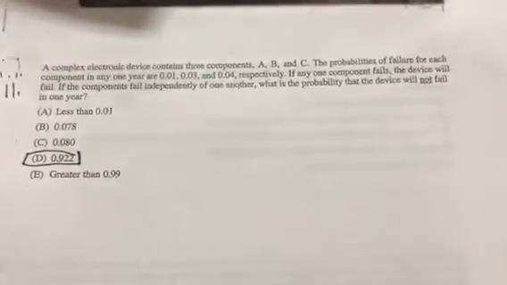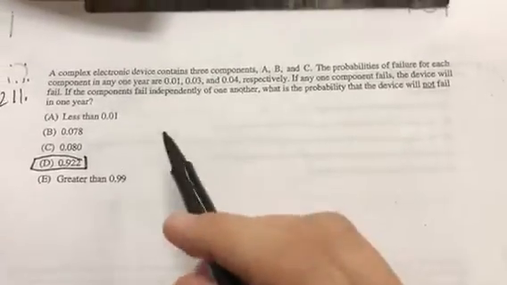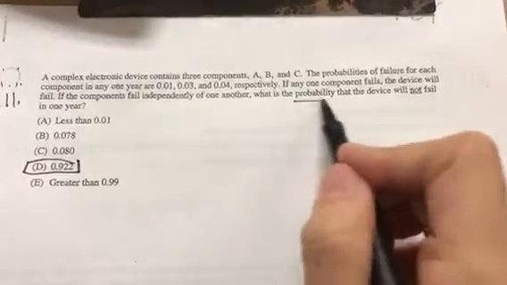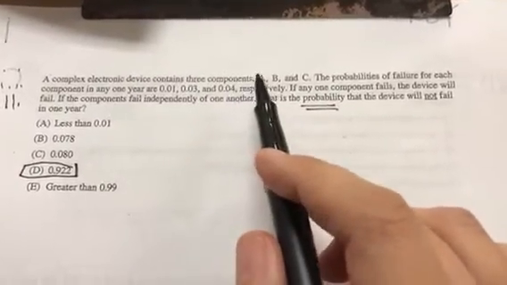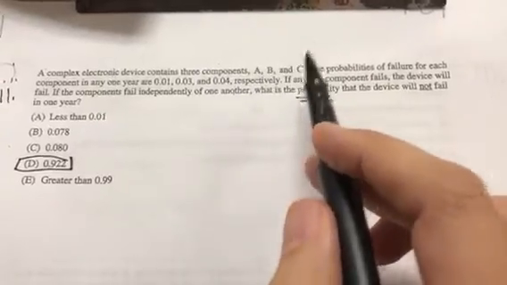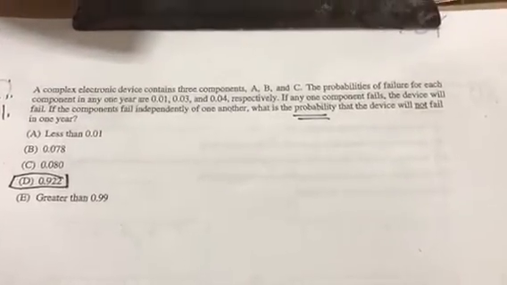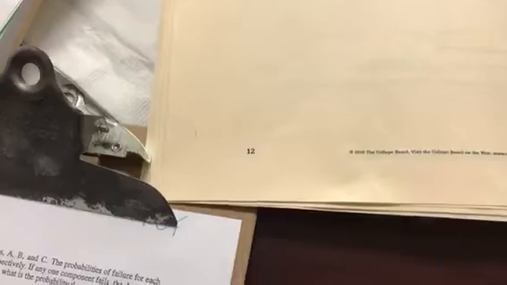Now this is kind of a tricky question, although I love these because they have to do with probabilities. So a complex electronic device contains three components, component A, B, C, and D. It kind of reminds me, I'm just going to use an example of a scissors. There's three pieces here.